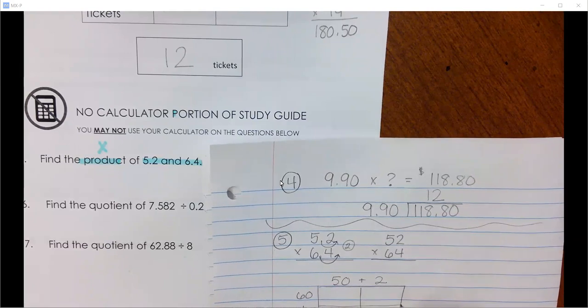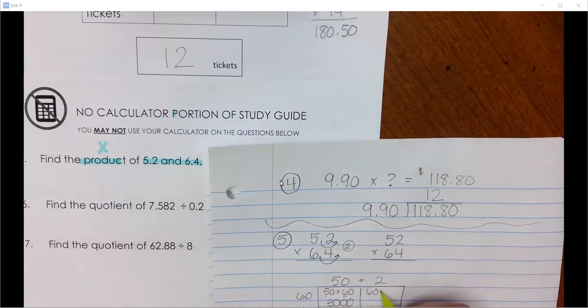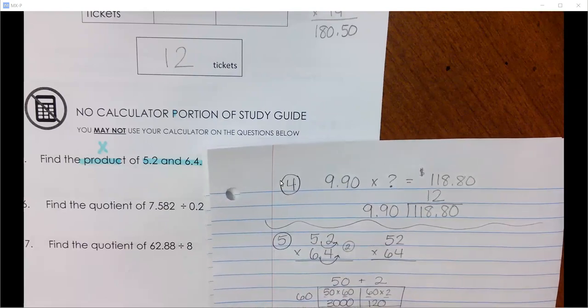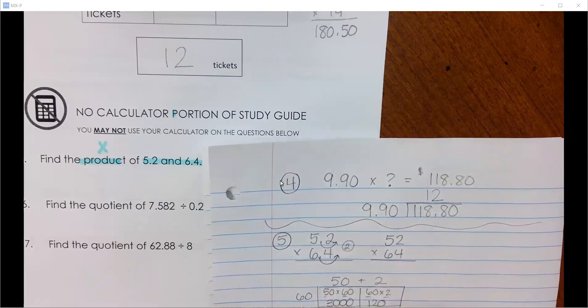All right. 50 times 60. 5 times 6 is 30. 2 zeros, so 3,000. And 60 times 2. 2 times 6 is 12. With the zero, it's 120. 50 times 4. 5 times 4 is 20. Count the zero, write the zero, 200. And 2 times 4, which is 8.